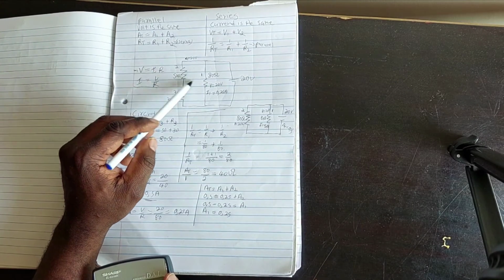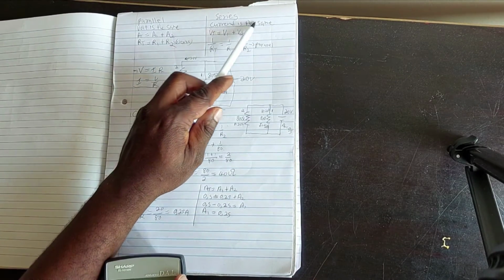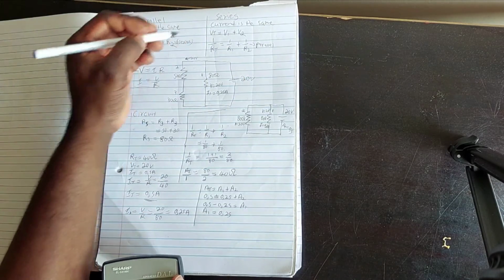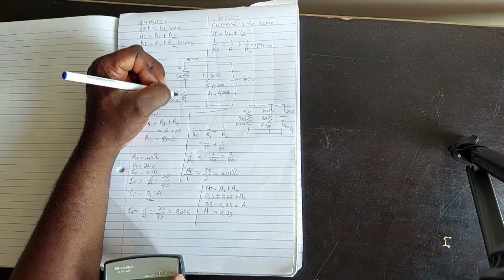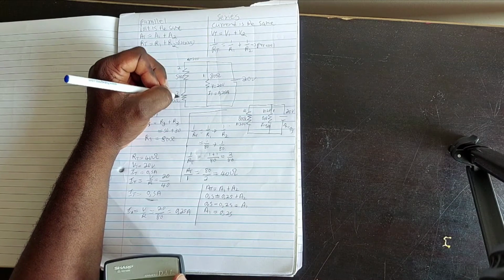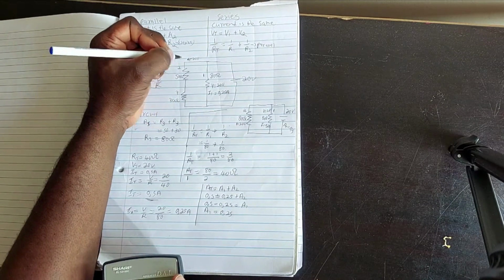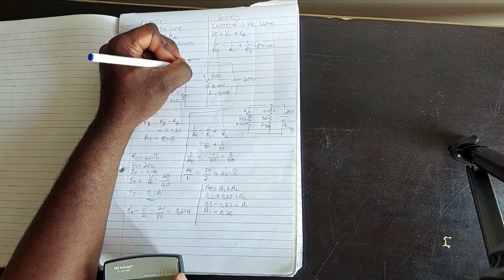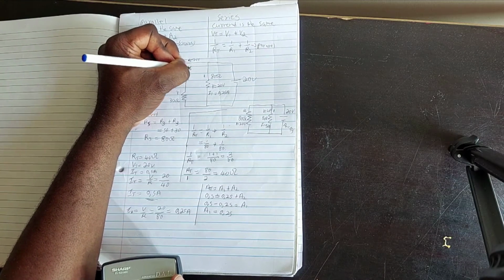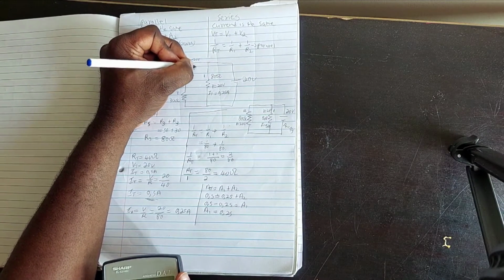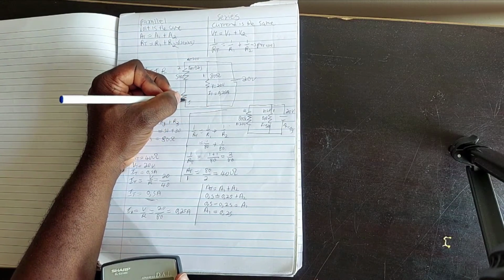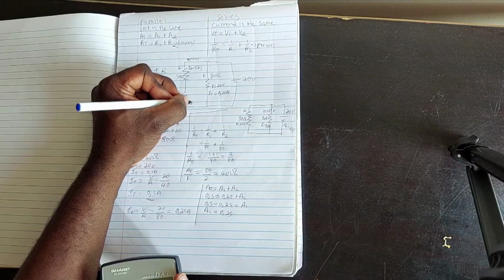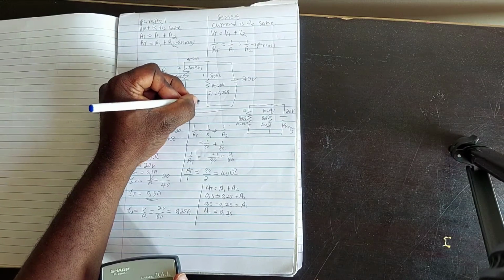So let's check that it says the current is the same. Because we know that 0.25 is coming here and 0.25 is coming here, so the current is the same. So I2 equals 0.25, I3 equals 0.25.